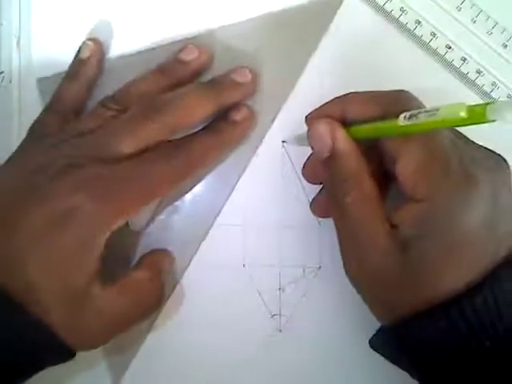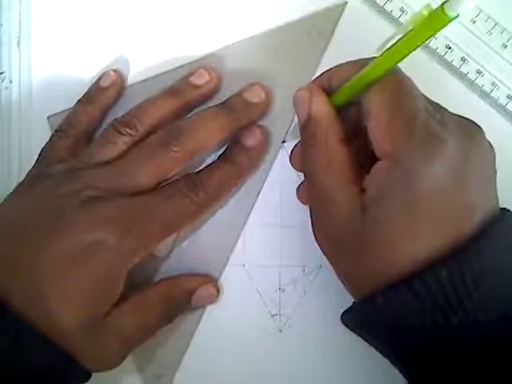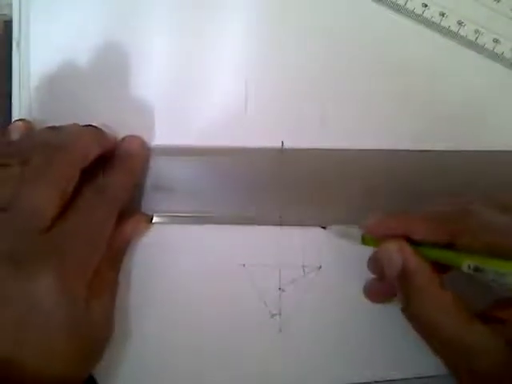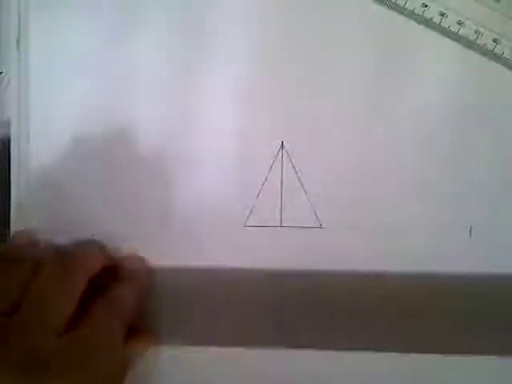Then I'm on my way, trying to complete my drawing there. Now this one is almost done, and we are going to look also.